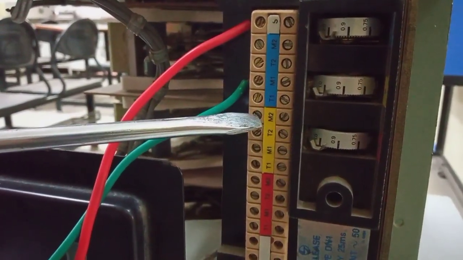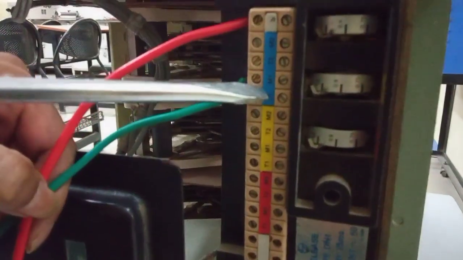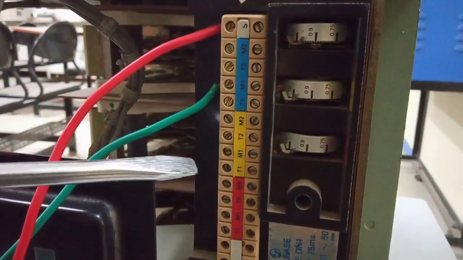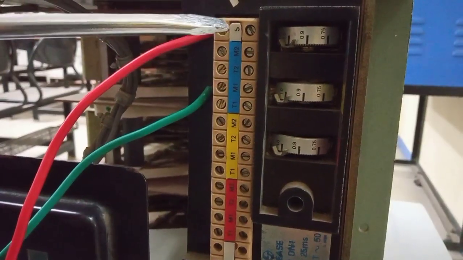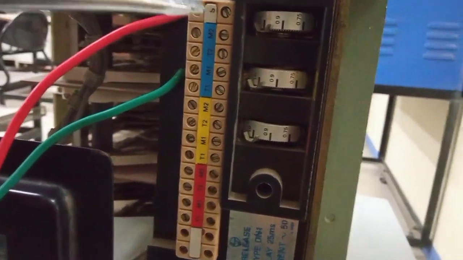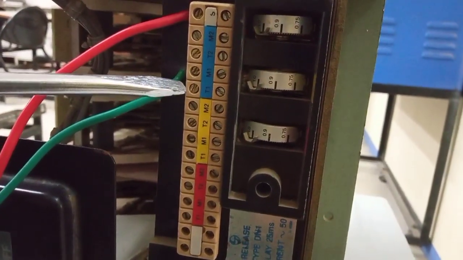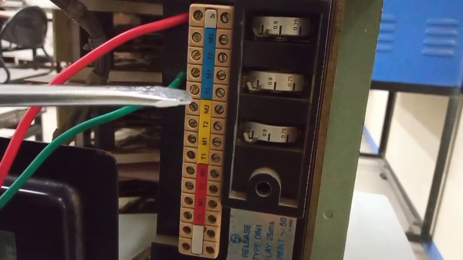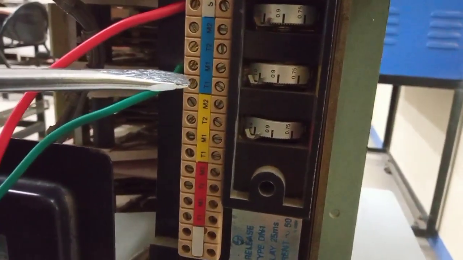So during the overload test we will connect these 2 wires between T1 and T2, whereas during the short circuit test we will connect these 2 wires between S and M1 or S and M2, because between S and M1 or S and M2 our magnetic pickup coil or solenoid coil is there, right? So that is really for the short circuit protection.